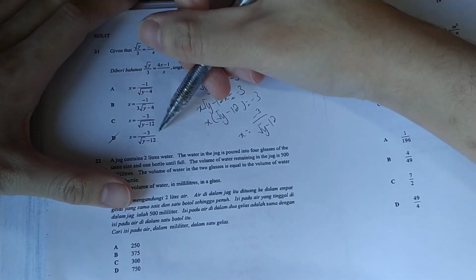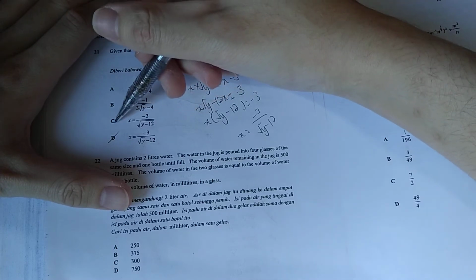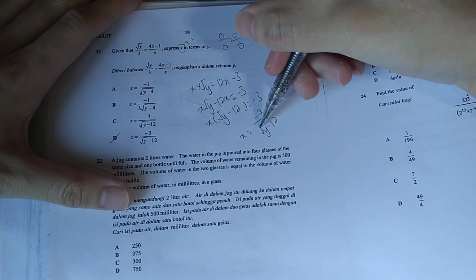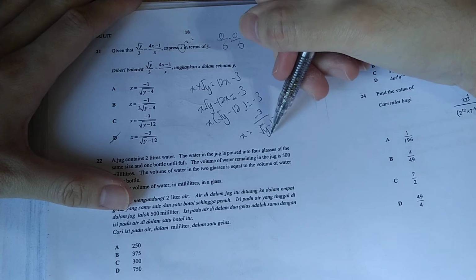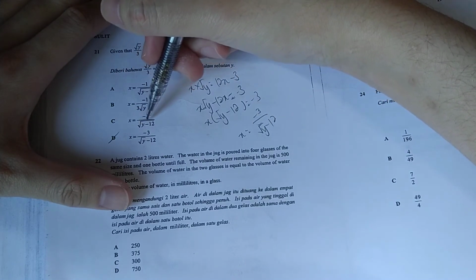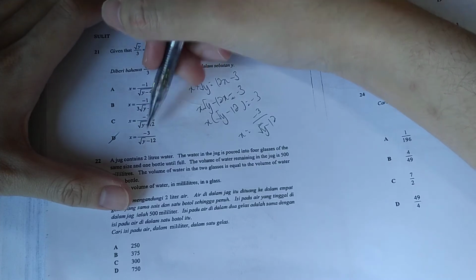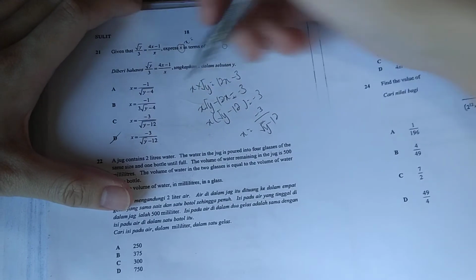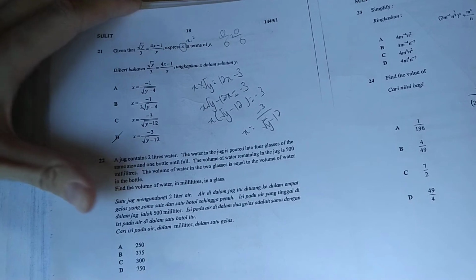But please be careful, okay? Because I takut some of you will think the answer is C. Look carefully. The square root is only for Y only, okay? It's not C. The C, the square root already, the negative 12 also the square root, so tak ada. The square root is only square root Y saja. So the answer is D, not C.